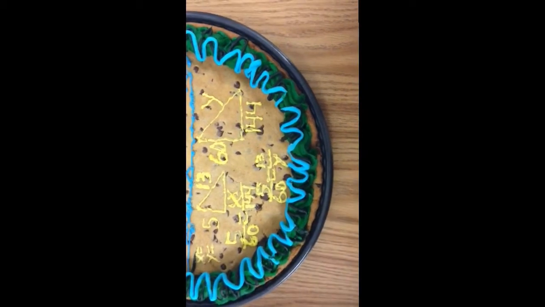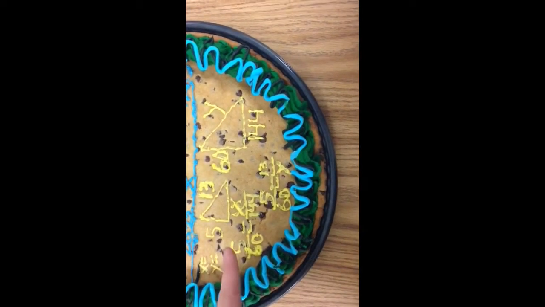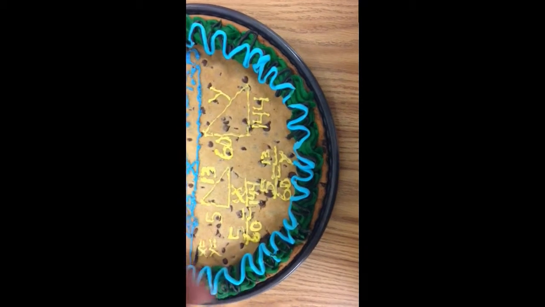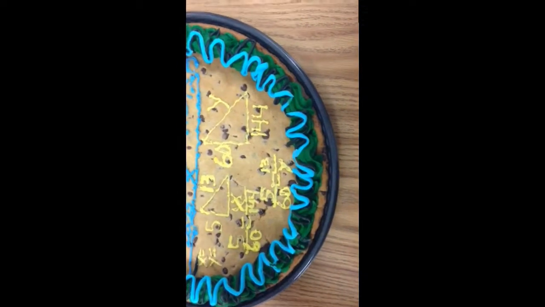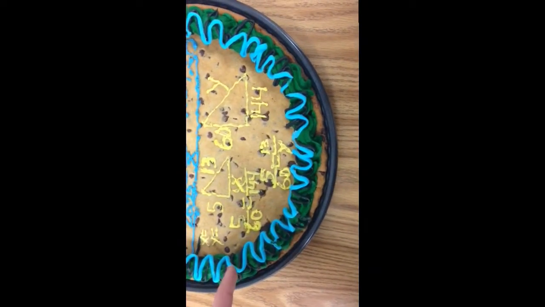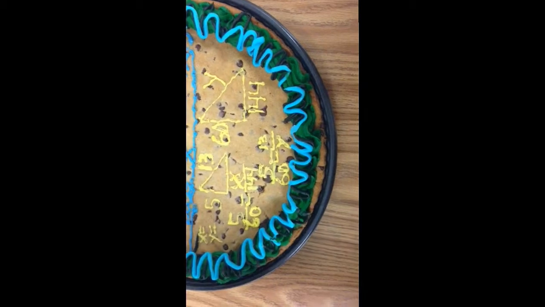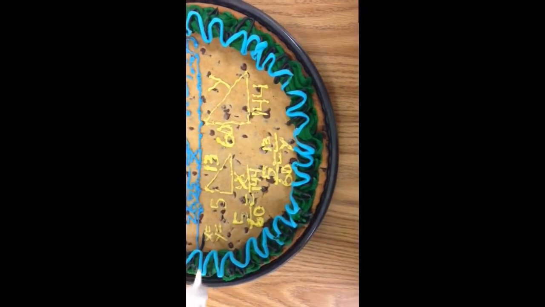Example 4, we're going to have to find x and y. The smaller triangle has lengths 5, x, and 13. The larger triangle has 60, x, and 144. To set up the first ratio, 5 over 60 is to x over 144. X equals 12 because 5 times 12 is 60 and 12 times 12 is 144.